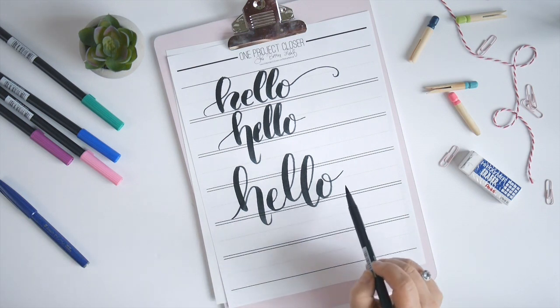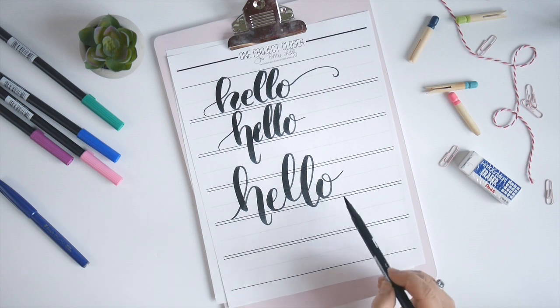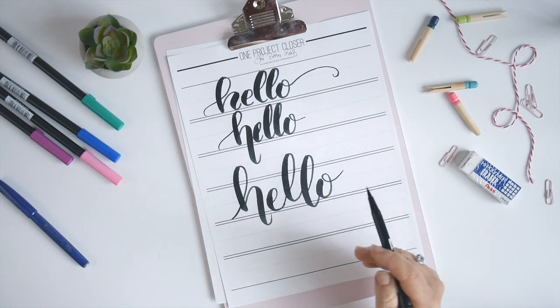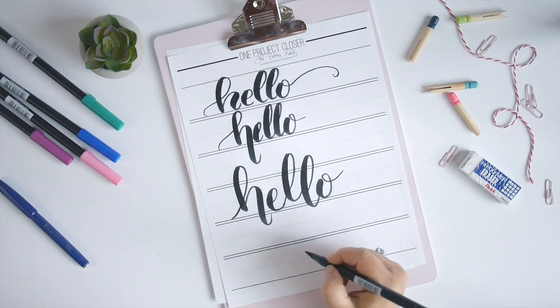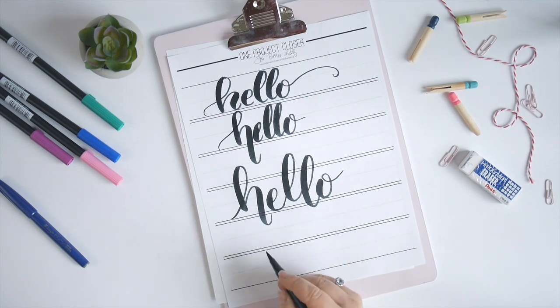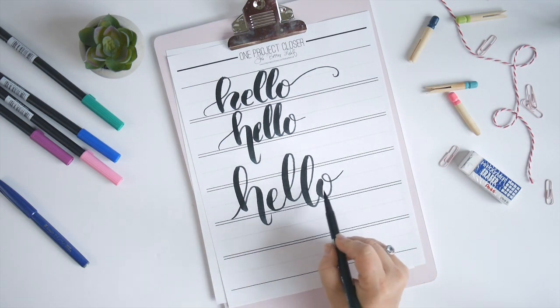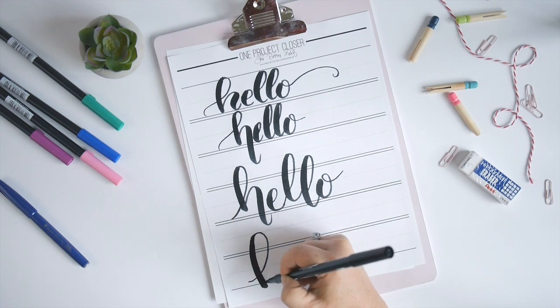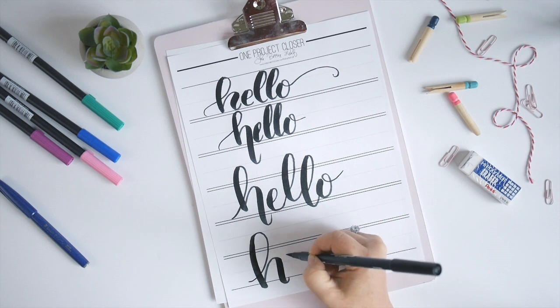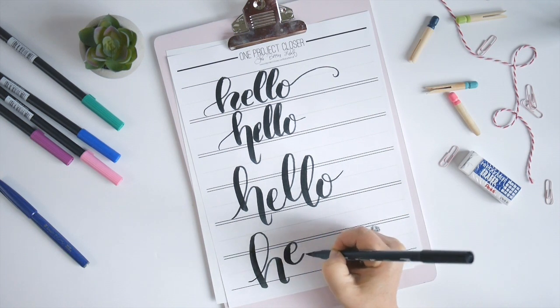So you want to be really careful when you're bouncing them to not bounce them too much or not have them too even. So let me show you again. Let's use the same example, but I'm going to sort of mess up how I bounce. I'm not going to alternate as much. So we'll go hello, and then we'll go up here.